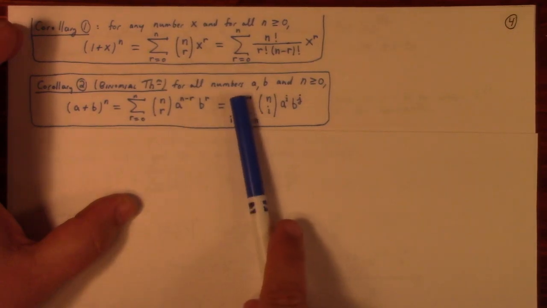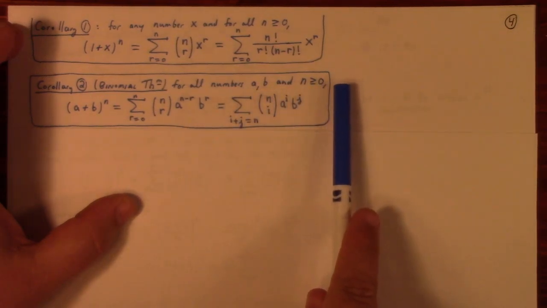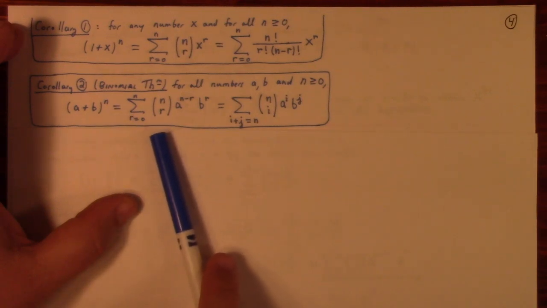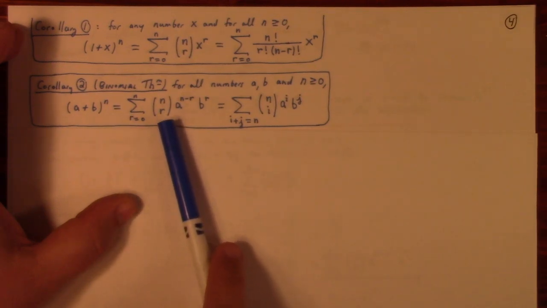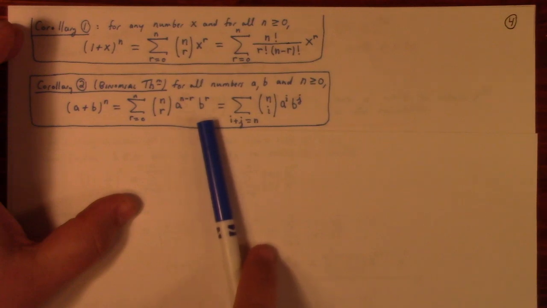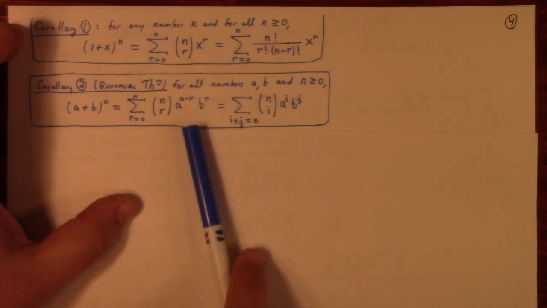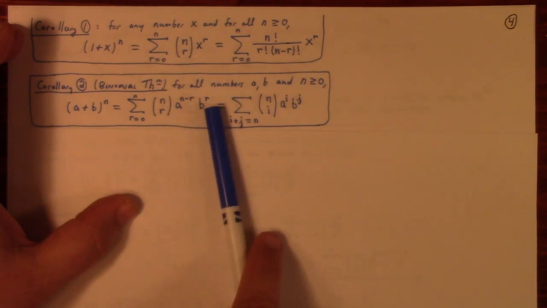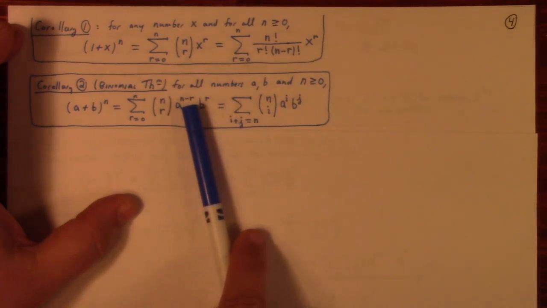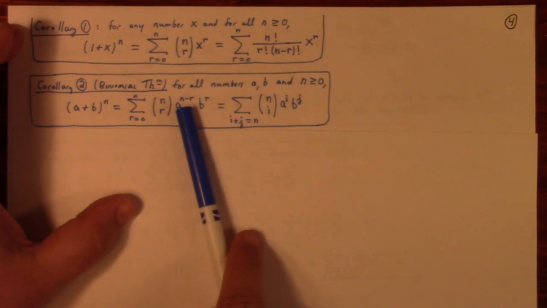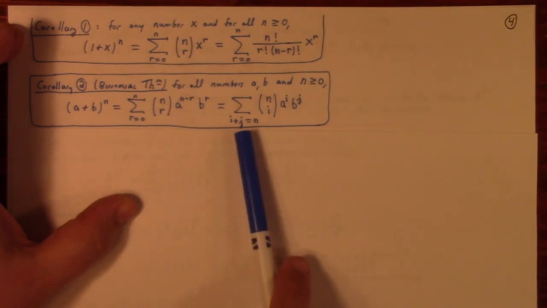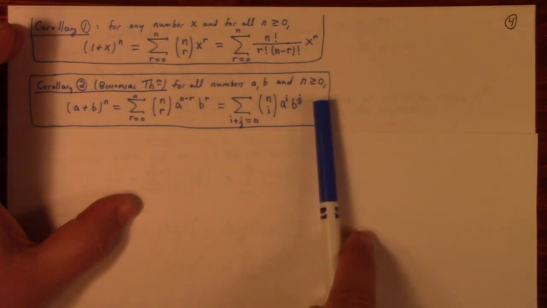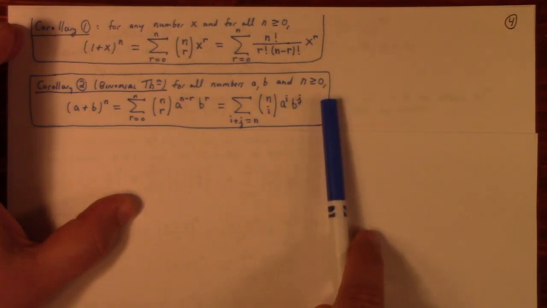It says for all numbers a and b, and n greater than or equal to 0, a plus b to the n is the sum r equals 0 to n, n choose r times a to the n minus r, b to the r. If you look at this, the sum of the powers here is always what? n minus r plus r, which is just n, right? So another way to write this sum is i plus j equals n, n choose i, a to the i, b to the j.